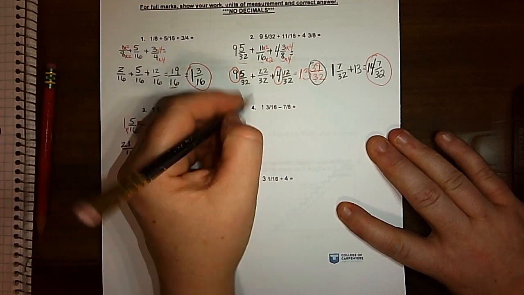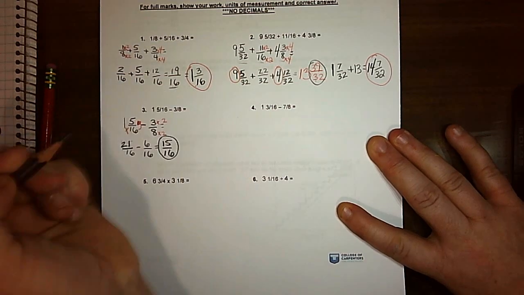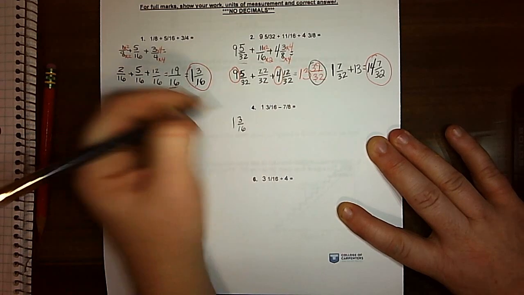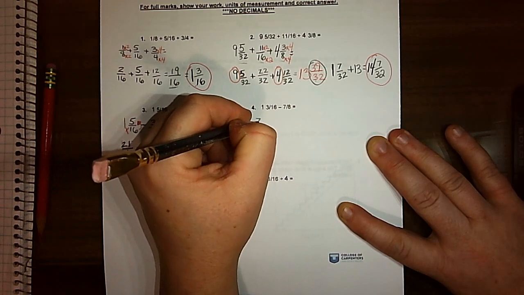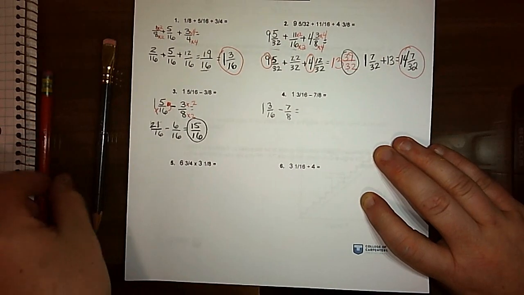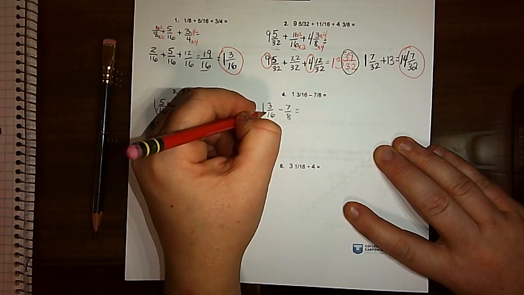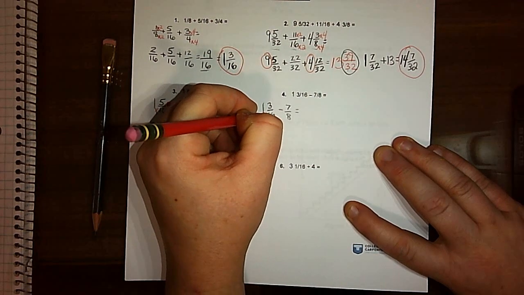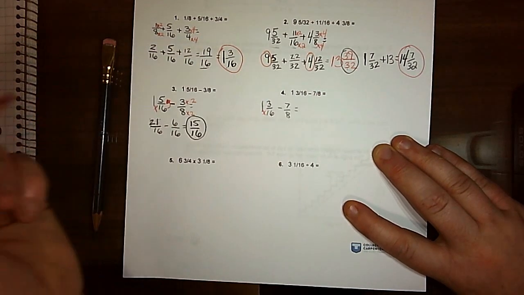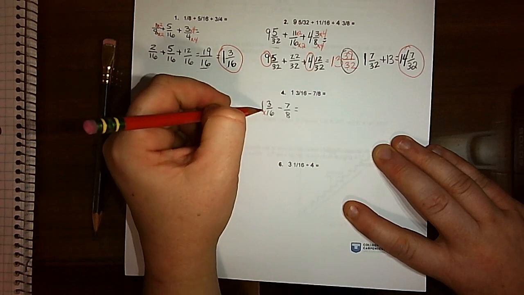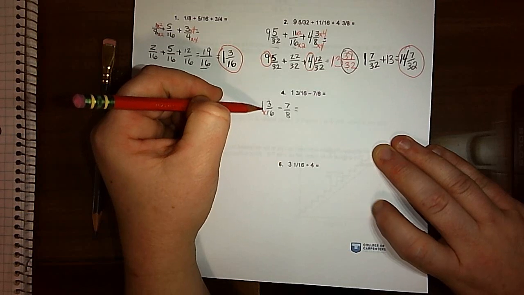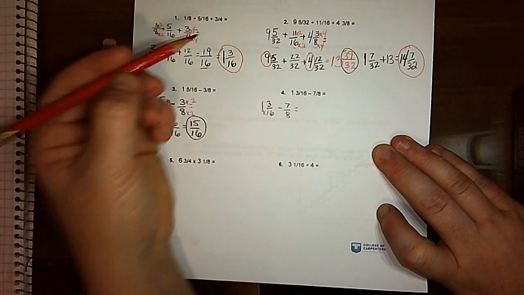So again, I like to write it out so I can see it better. 1 and 3/16 minus 7 over 8. All right, so going by Poku steering us in the proper direction, I'm going to turn that into an improper. Be confident, buddy. You caught that one. So we'll change it into an improper.